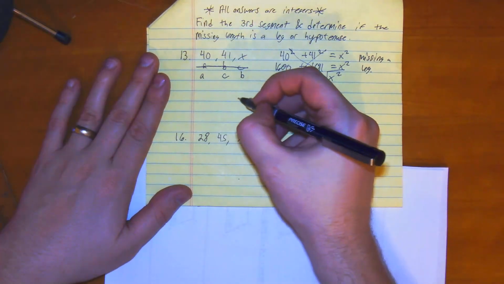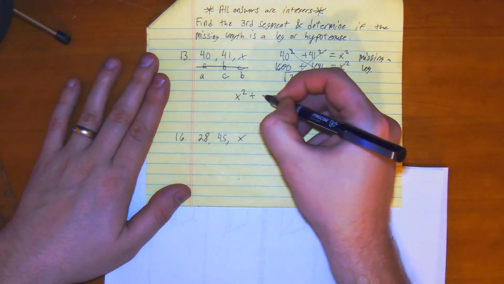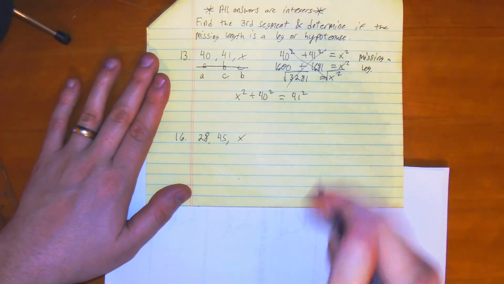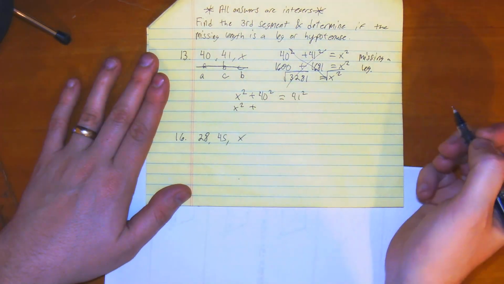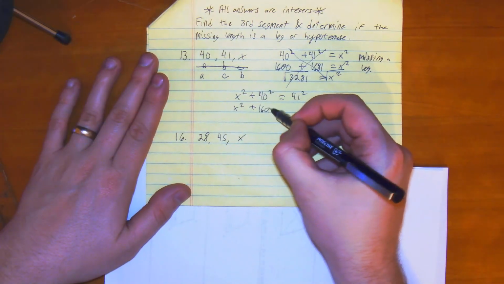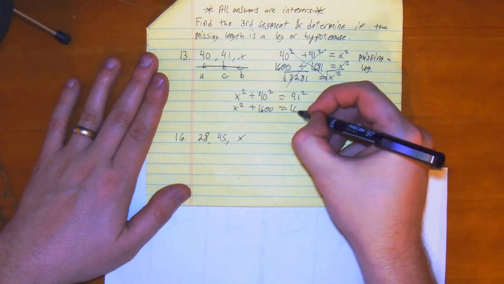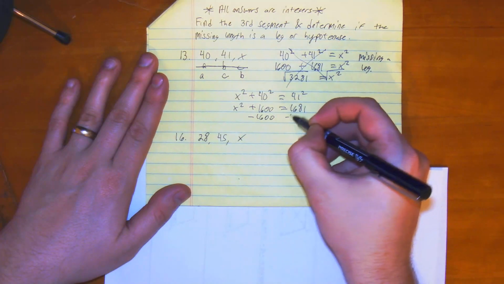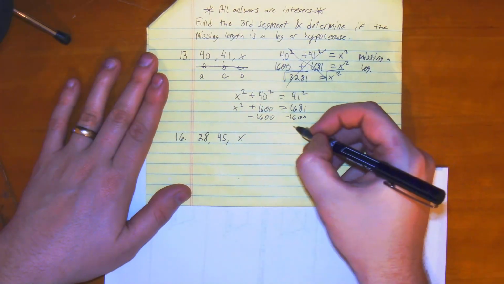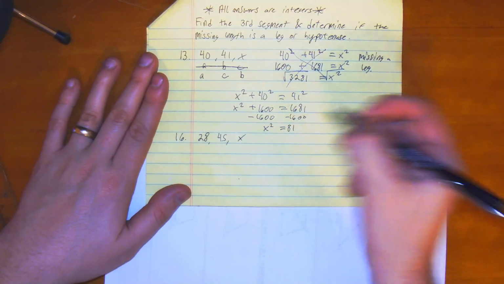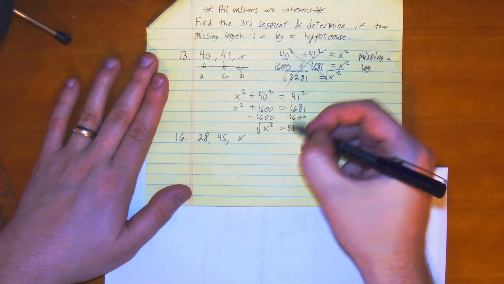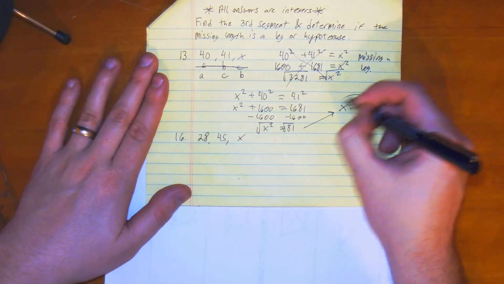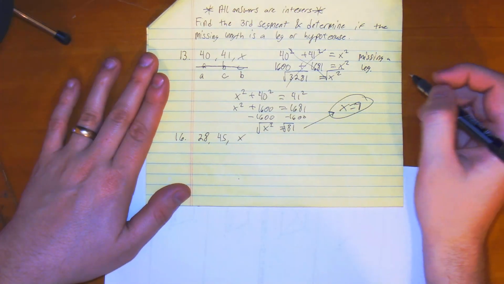So what we have here is x squared plus 40 squared equals 41 squared. It's above, we can see it's x squared plus 1600 equals 1681. We subtract 1600, subtract 1600. You get x squared equals 81. We square root it. Don't have space, so we move over here. X would equal 9. So the missing leg is equal to 9.